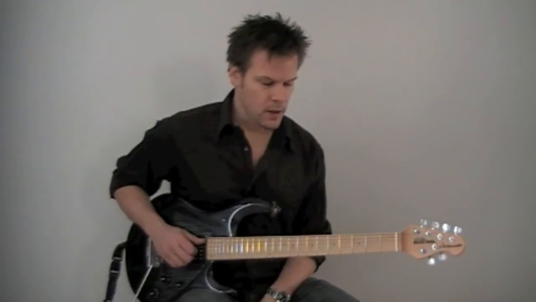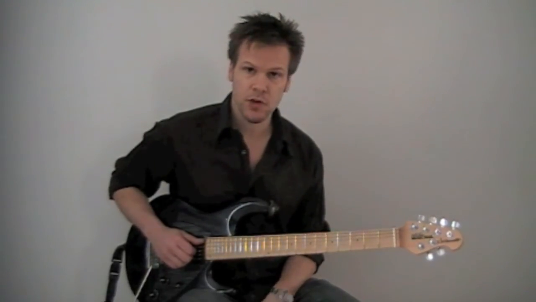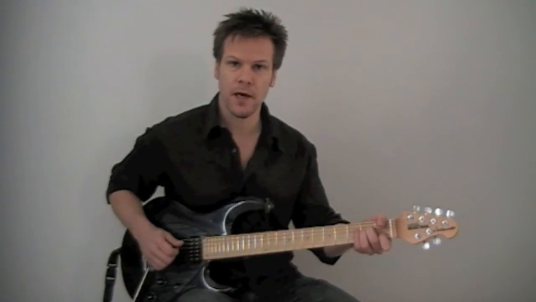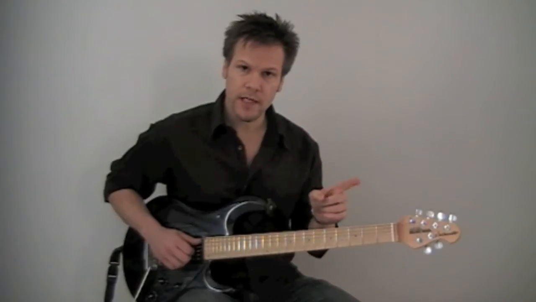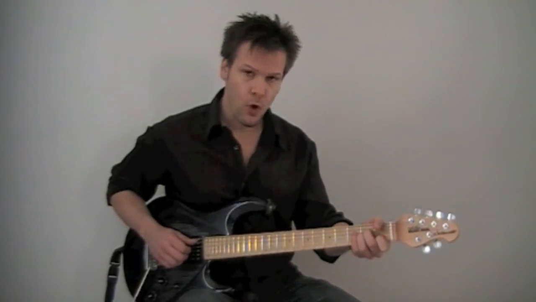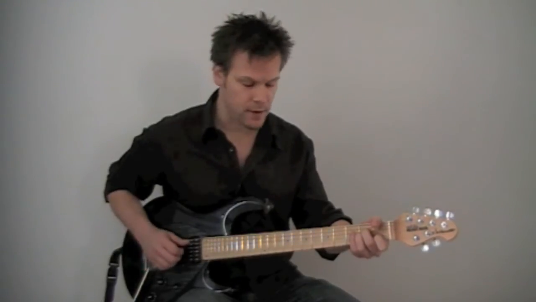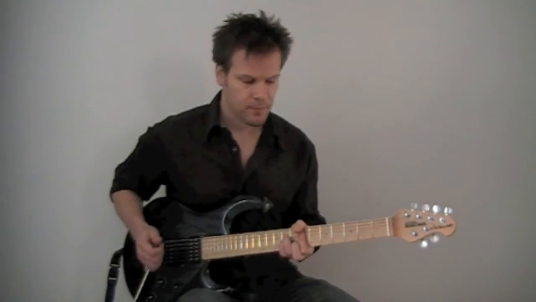Now, if we look at the relative minor of C major, which would be A minor, and we try to find the 5-1 relation of A minor, the fifth chord of A natural minor would be an E minor chord.